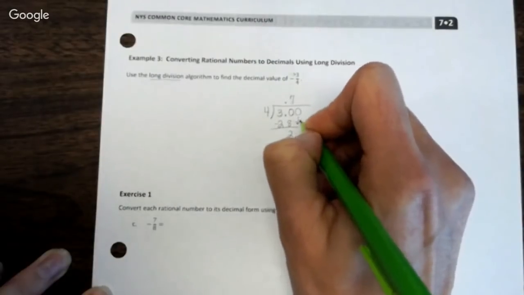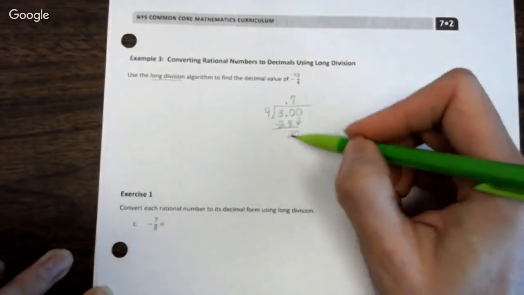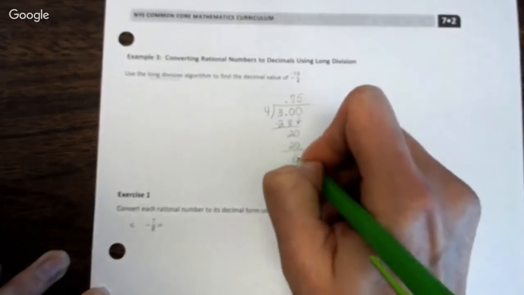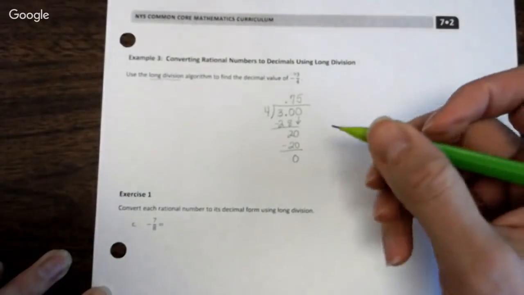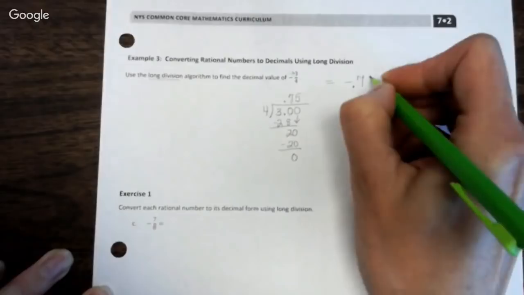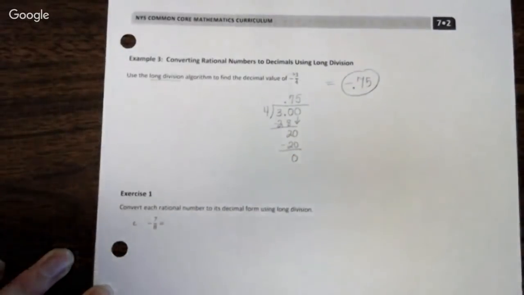Subtract. Bring down a 0. Now, 4 goes into 20 5 times. 4 times 5 is 20. And you get a remainder of 0. So the answer to this would be negative 0.75. The negative you don't do anything with, you just bring it over into your answer.